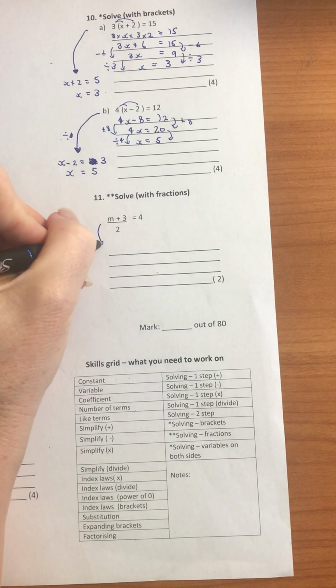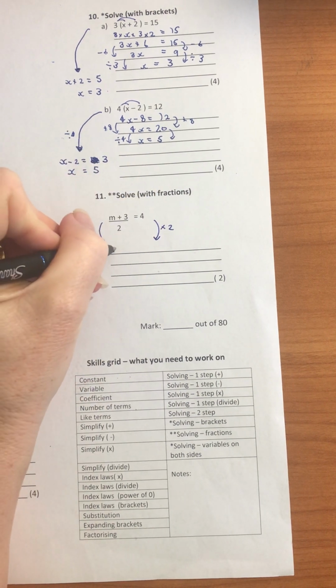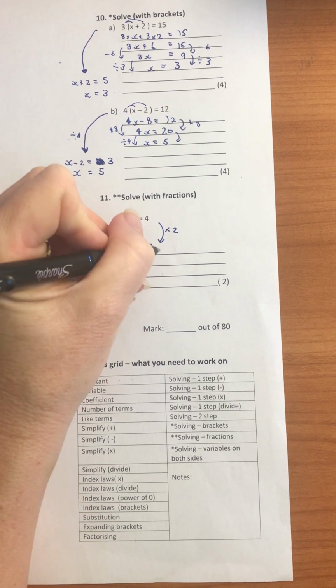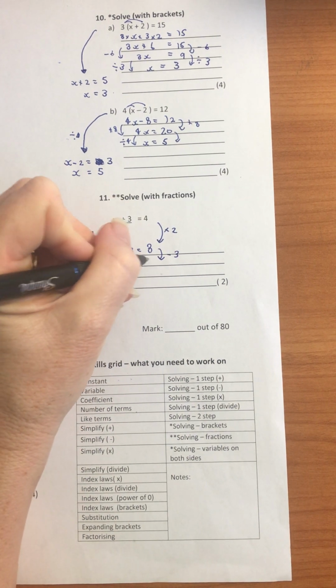Last one here, we've got a fraction form, so we're going to multiply by 2 first, and we get m plus 3 is equal to 8. And then we're going to take 3 from both sides and get m is equal to 5.